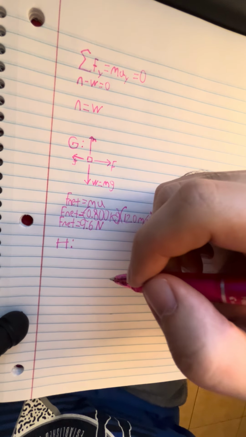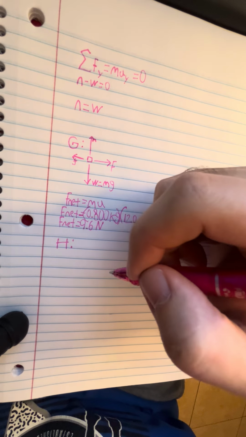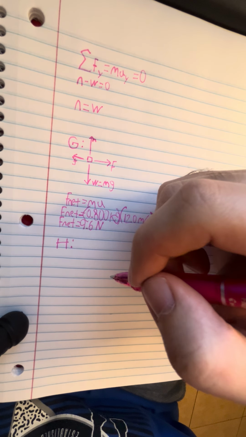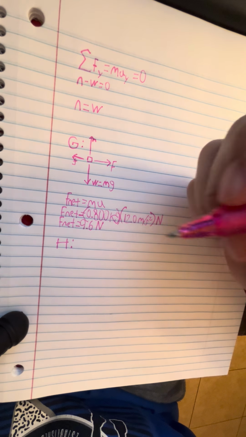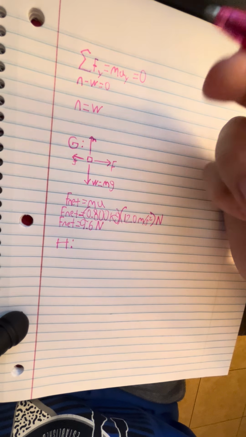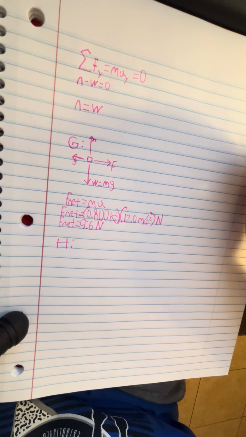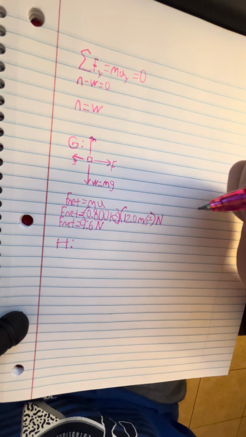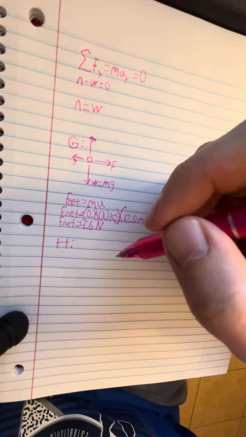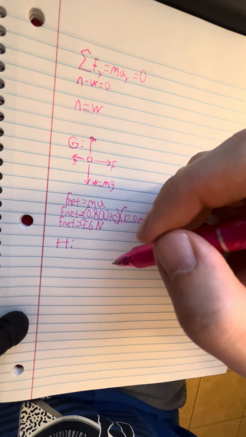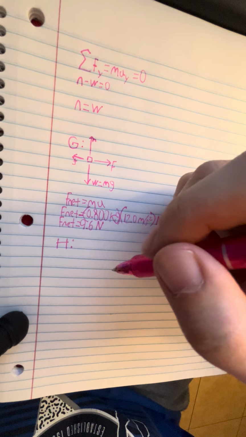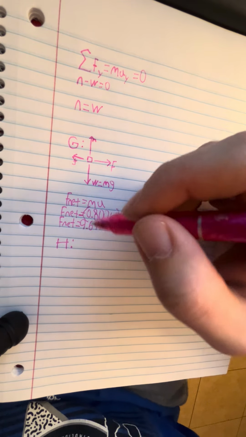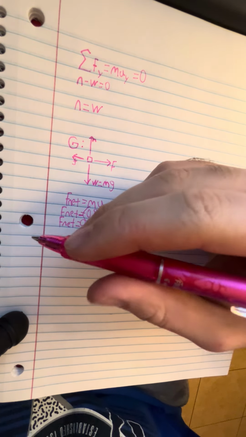So part H asks for the friction. So I'll just go ahead and define positive x to be the direction of the acceleration, which is to the right. And from the free body diagram, the horizontal forces are F, the push, the applied force to the right, and friction to the left.